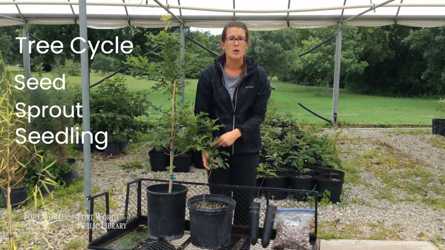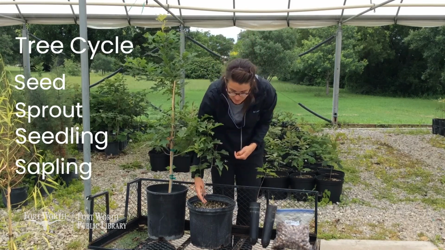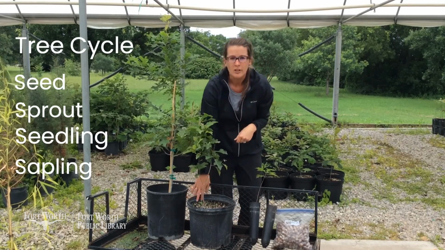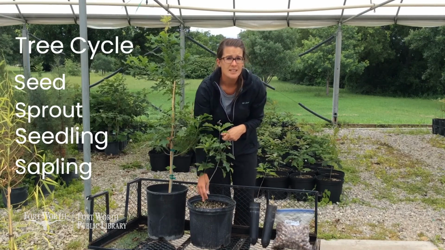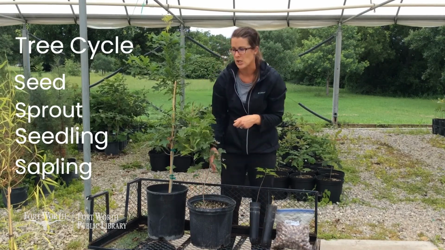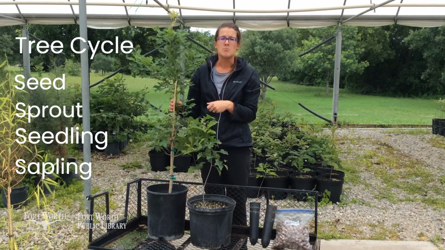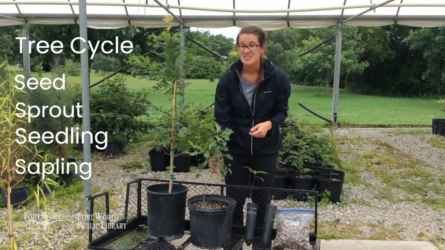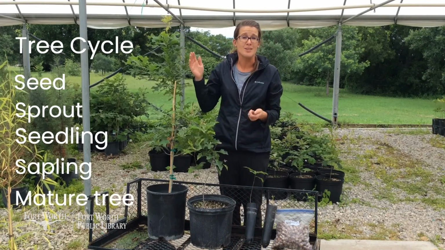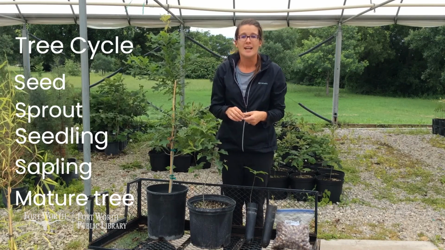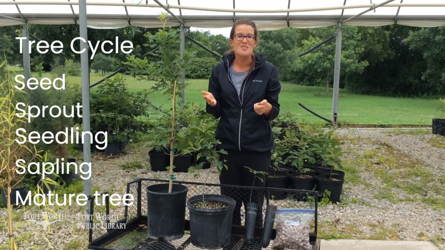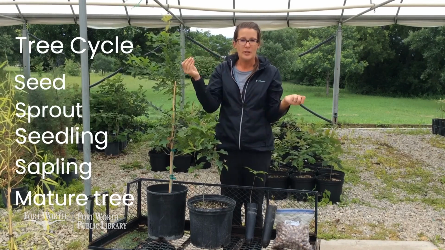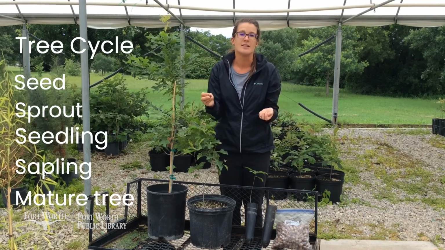As we get bigger, we go into a sapling. Our sapling is starting to form this woody stem. It's getting a little bit bigger, and you can see we've moved it into a bigger pot because it needs room for those roots to grow and get big and strong. And then it starts to get bigger and bigger. So we have seed, sprout, seedling, sapling, and then we have our mature tree that you see in your yards or in the park. And as that tree grows and matures, it puts on flowers and produces more seed. So we go out and collect seed and start all over again.